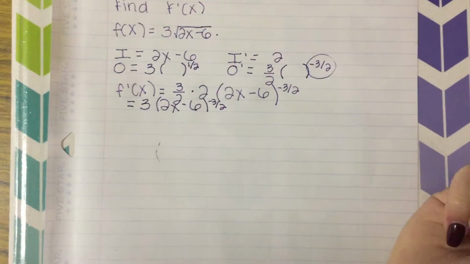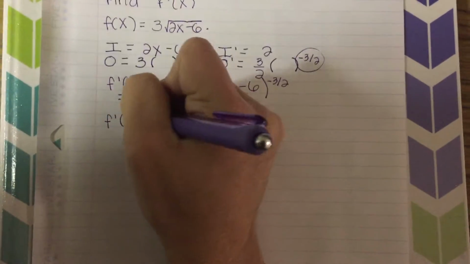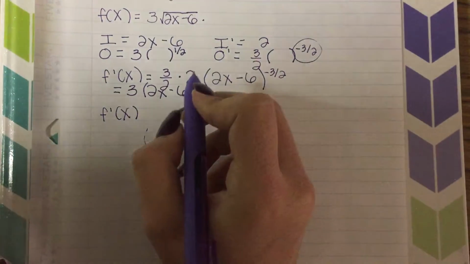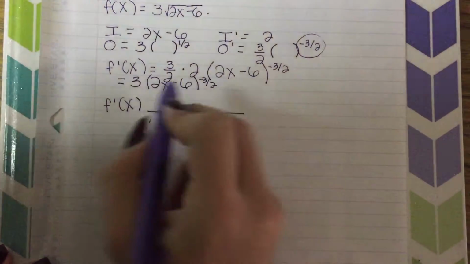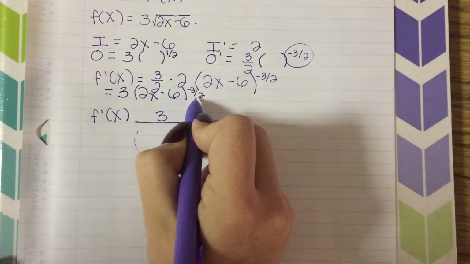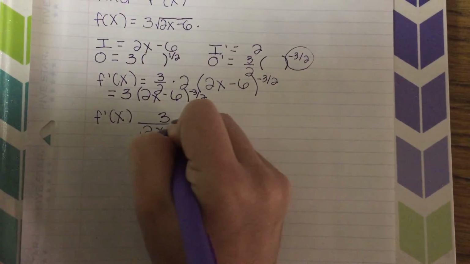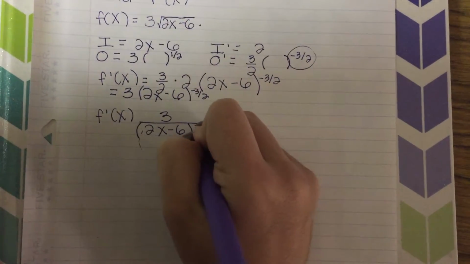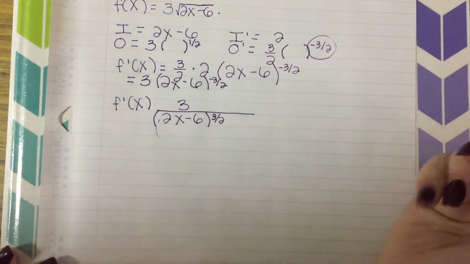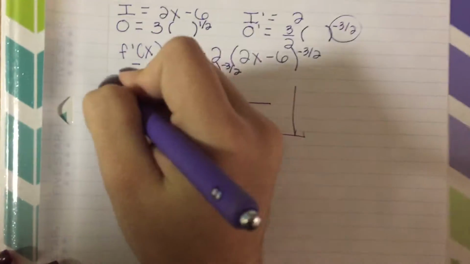So what I'm going to do now is simplify and write it one more time: function prime of x. You're going to have your 3 on the top, and where all of this in the parentheses is being raised to negative 3/2, we're just going to move it down to the bottom: 2x minus 6, do not forget your parentheses, and then you're going to put it to positive 3/2. Flipping it down to the denominator does that, and that is your final answer. You are donezo.